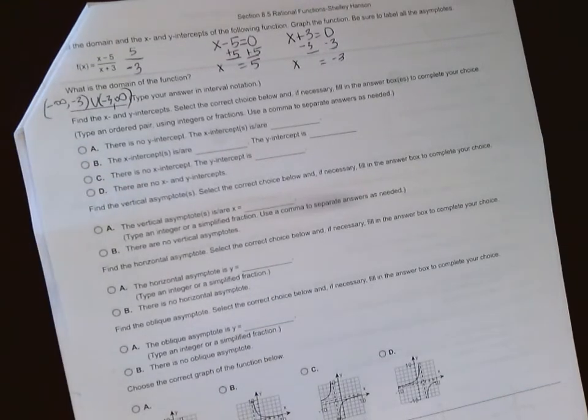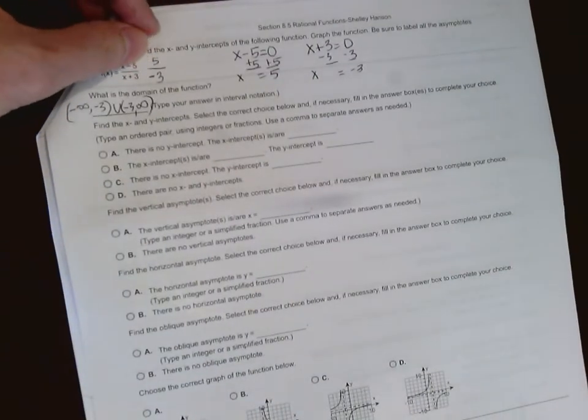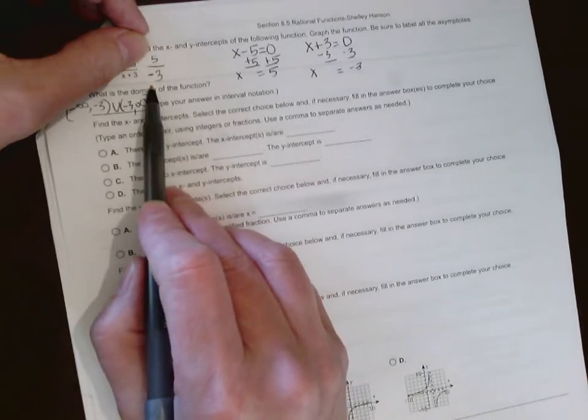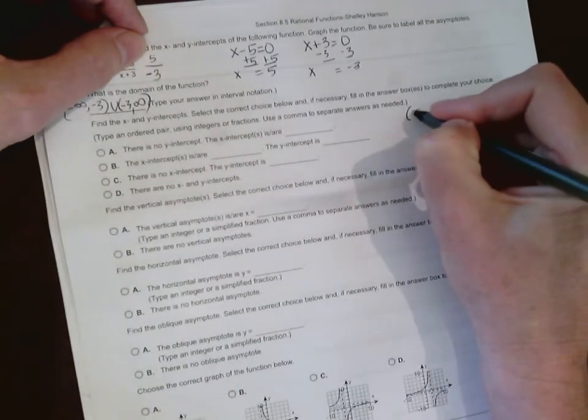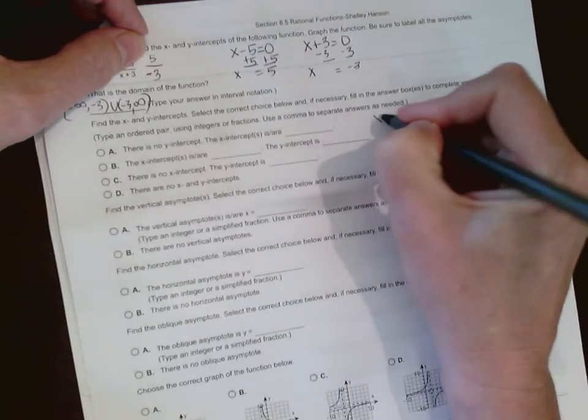All right, the X and Y-Intercepts. The X-Intercept is the 0 of the numerator, which in this case is 5, as long as it's not a 0 of the denominator. And it's not, which means the X-Intercept is at 5, 0.